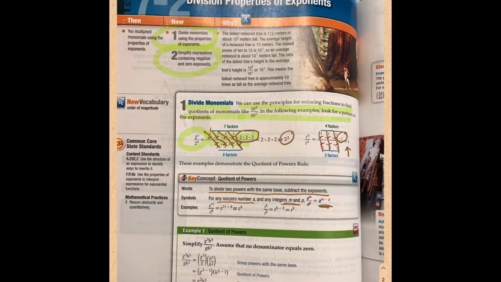Let's go back to the 2 to the 7th and the 2 to the 4th. Was that not 2 to the 7 minus 4 or 2 to the 3rd? When we subtract, we're just dealing with the things that are going to cancel out. T to the 4th over t to the 3rd is t to the 4 minus 3, which gives us t to the 1. And there's our t to the 1.